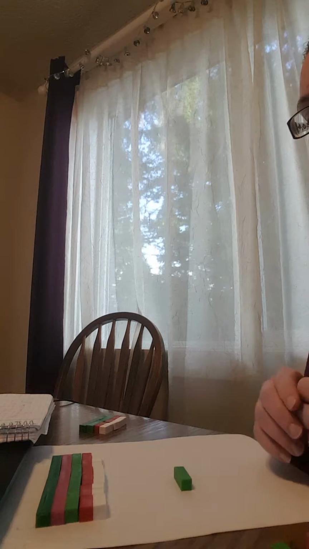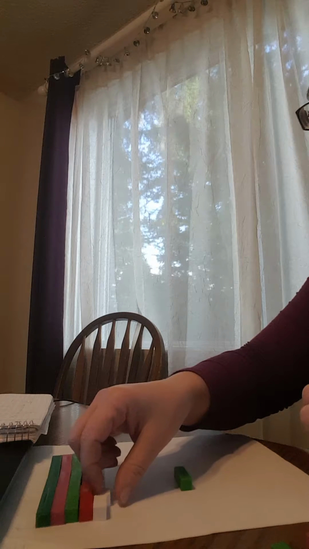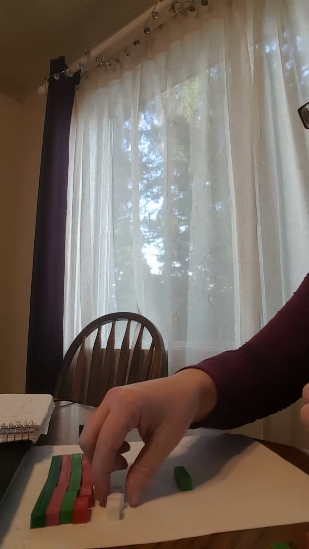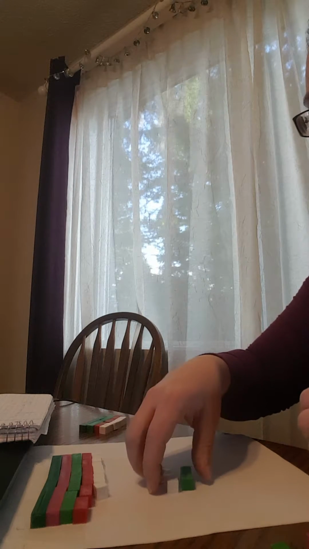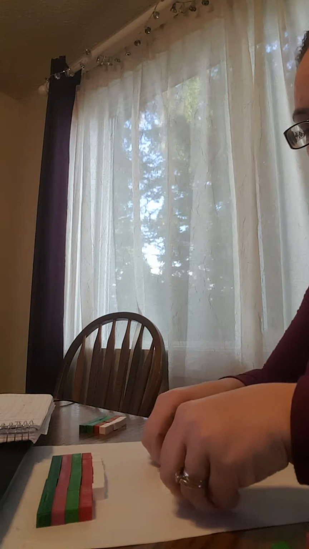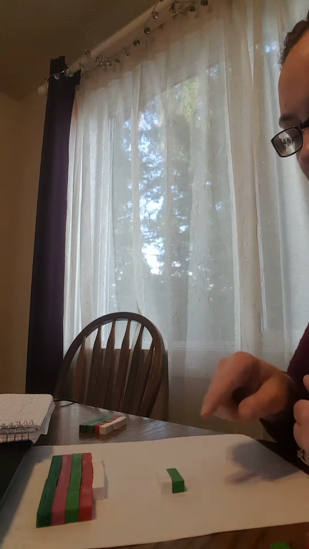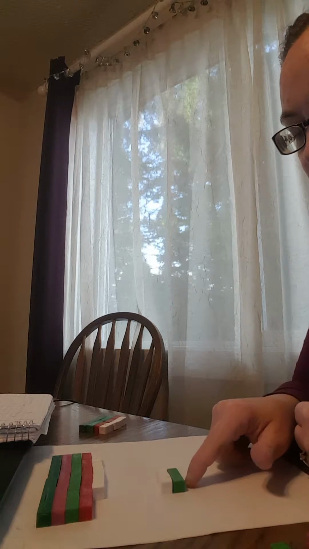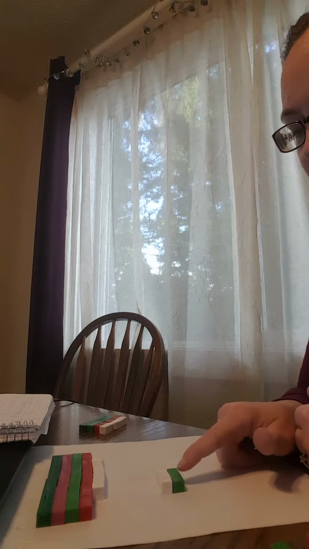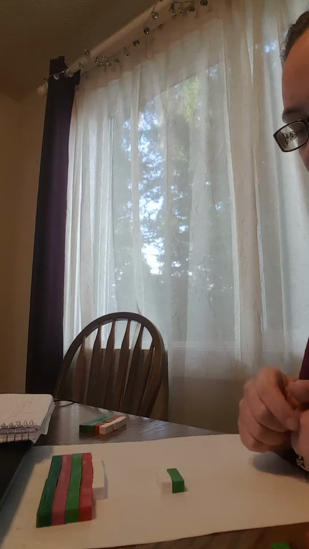So we're going to use white. So I want you to grab 3 white. Because if you look, now we have 1, 2, 3. 3 whites is equal to 1/4.